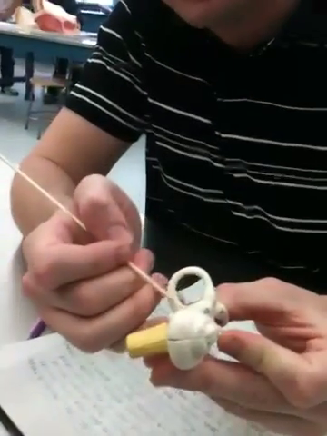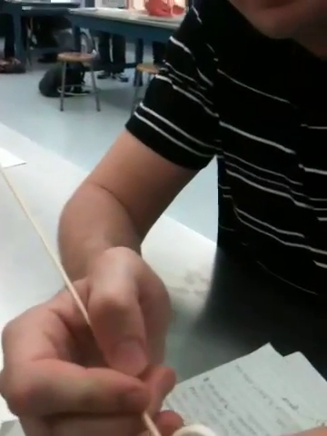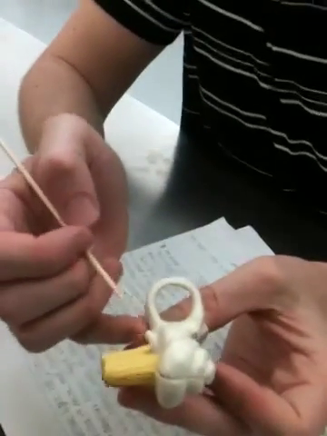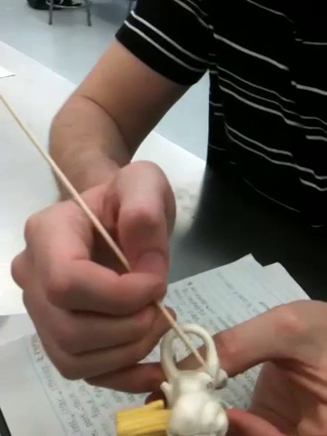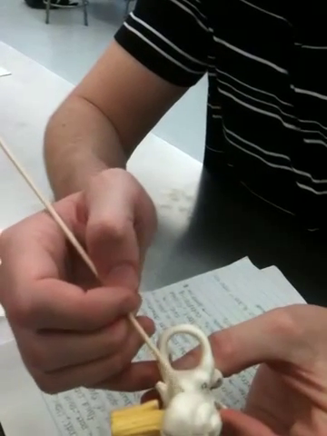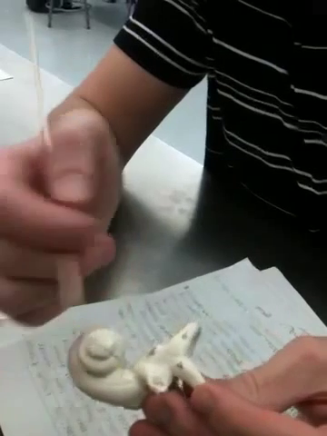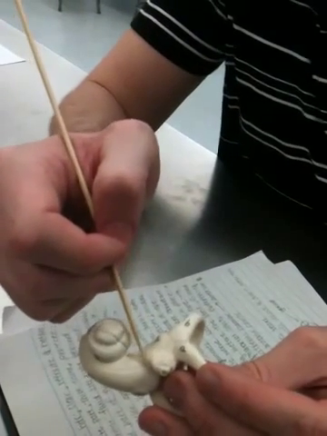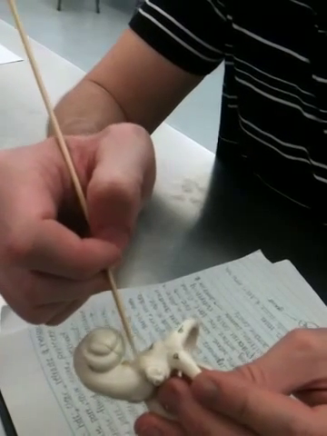Snowball number 1. You see the snowman? This is the body, this is his head. That's the cochlea. This is the utricle, and this is the saccule. And then the front part, again not the best view, right behind the oval window, is the vestibule.